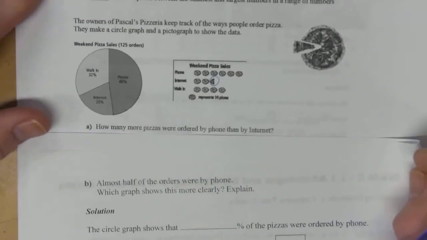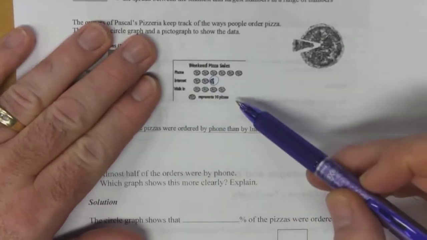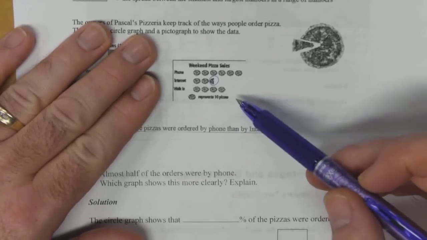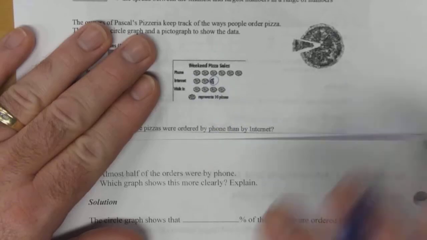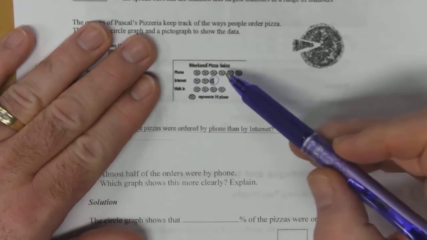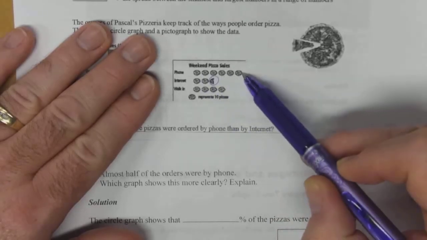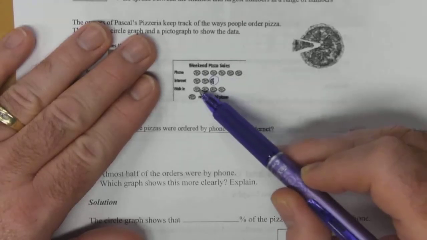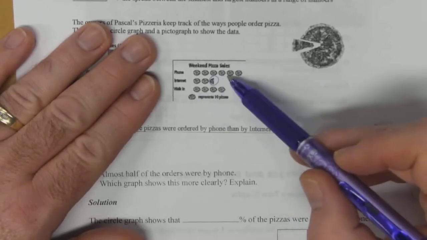Okay, so here are the two graphs again. If you look at the pictograph first, phone orders were half. It's not real obvious just from a quick glance at this graph that that is the case. You can count, and we counted that there were 6 here, so 7, 8, 9, 10, 11, 12 and a half pizzas total shown here.